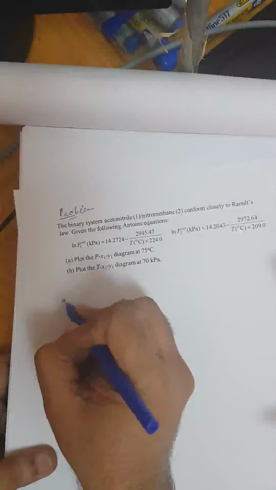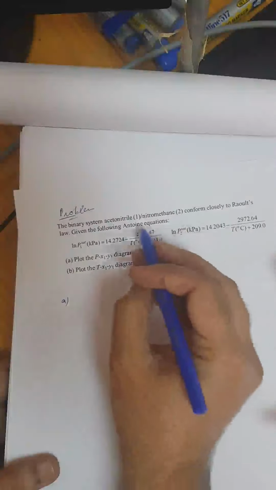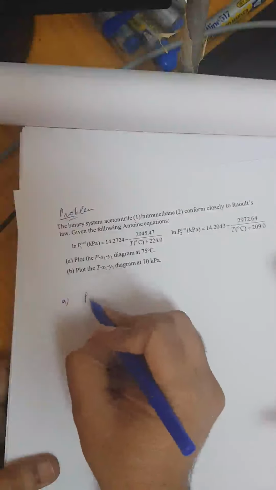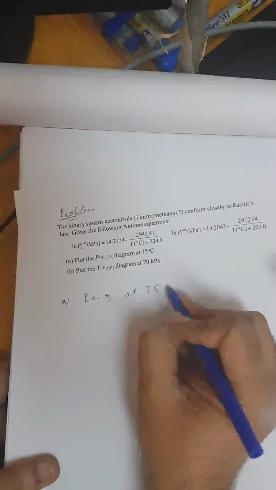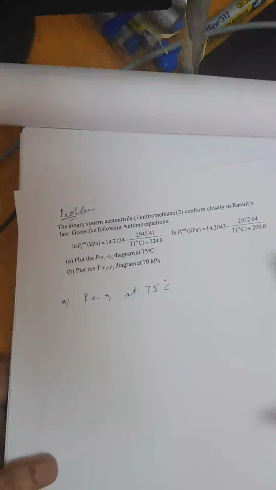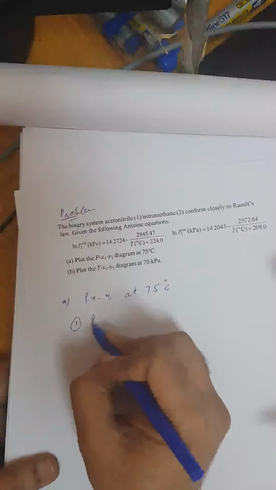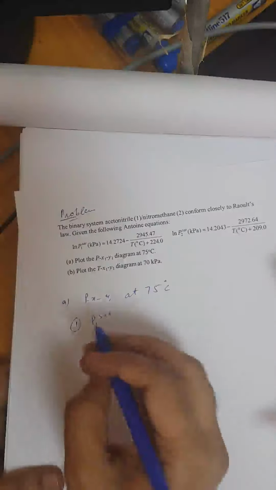Let's say part A, very easy. What you need to do is, we have two components, 1 and 2. The first part is we need to plot Px1y1 at 75 Celsius. The first step is you need to find P1 sat.